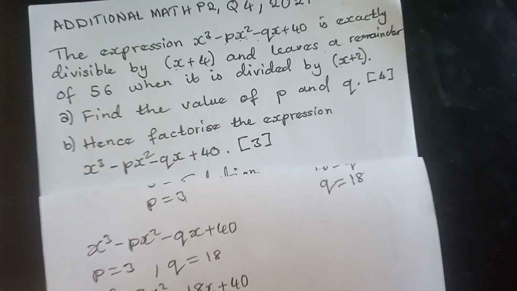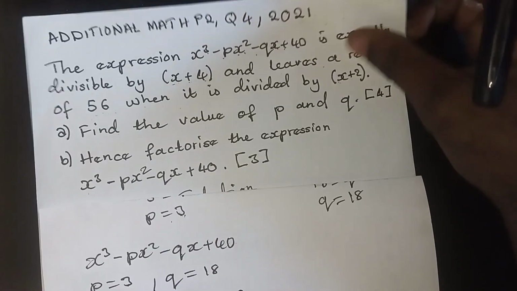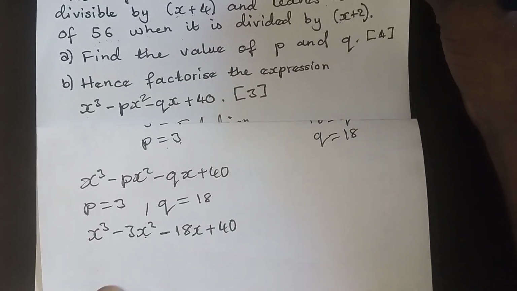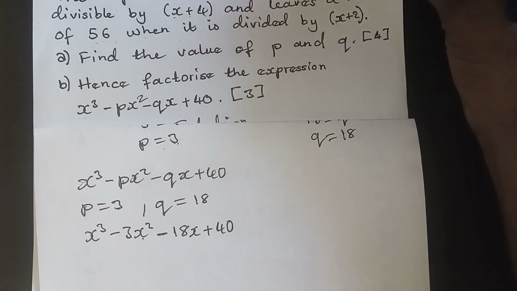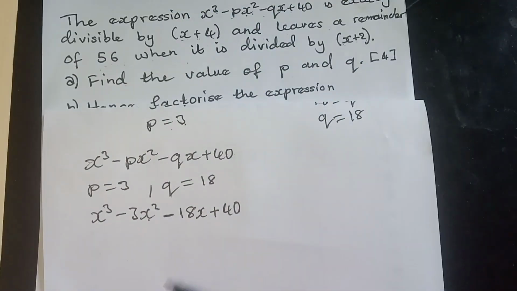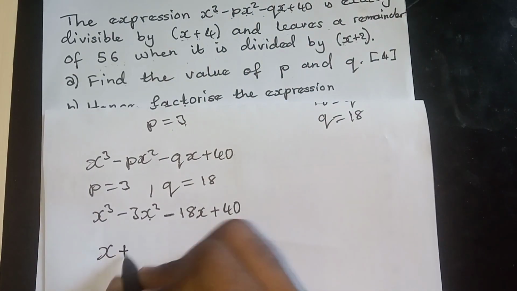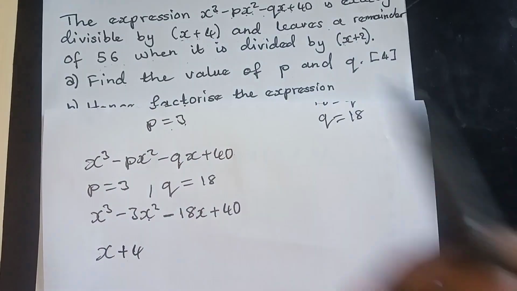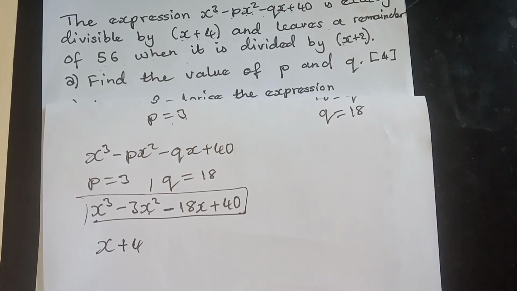We can either use long division or synthetic division. Since we used long division in the first video, we can use synthetic division here, and then possibly use the other methods too. So one of the factors is this, and we are dividing this by this.